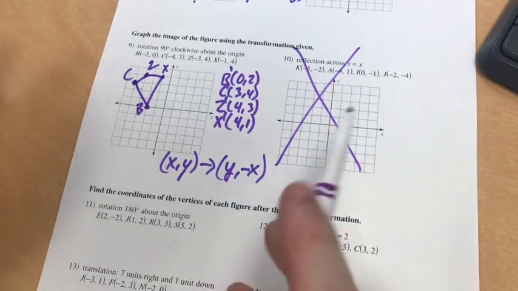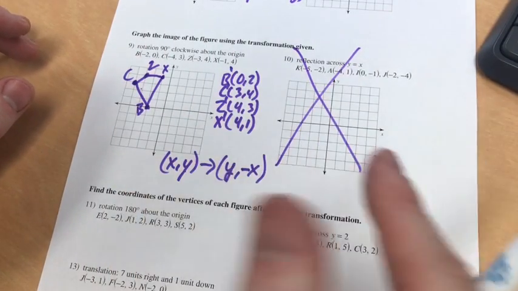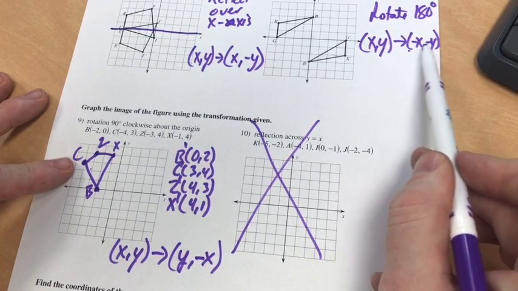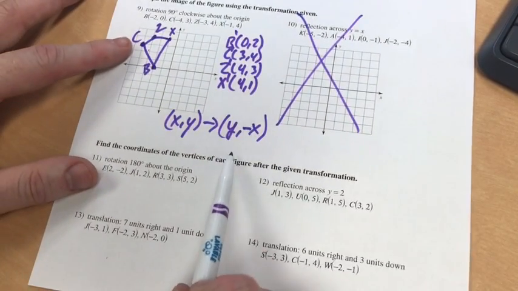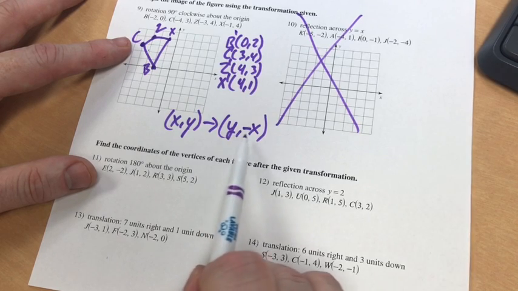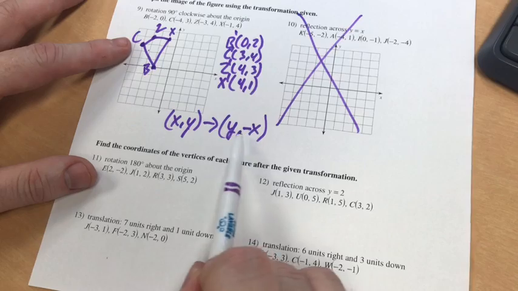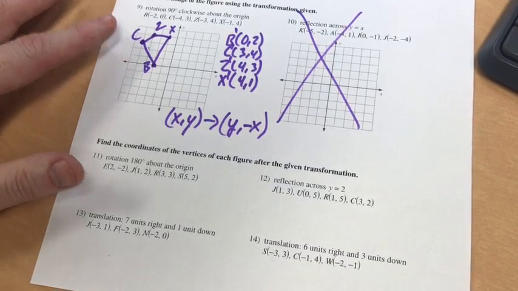Okay? When we rotate, every 90 degrees, X and Y switch. So 180 degrees, X and Y stay the same, but they both change. 90 degrees, X and Y switch, X changes. That means at 270, X and Y switch, but Y changes. Okay?